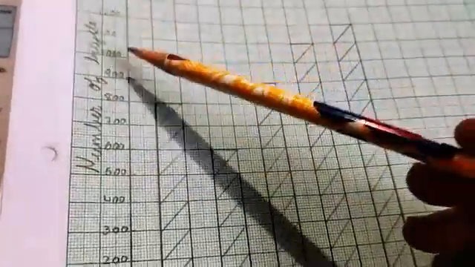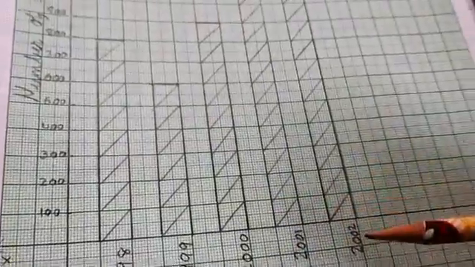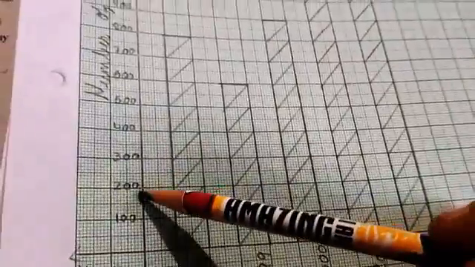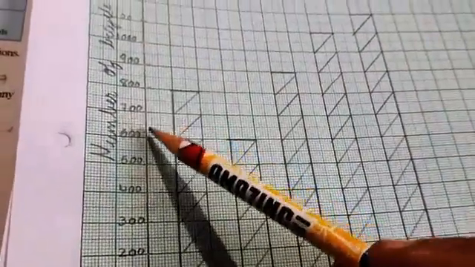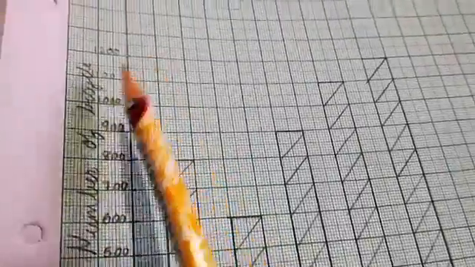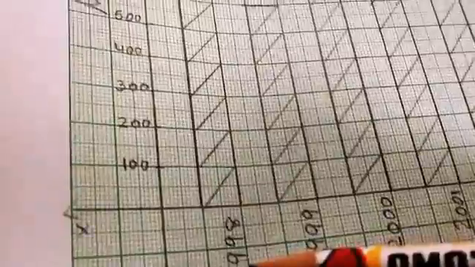So in this way you have to put the years on the x-axis and the scale on the y-axis, right? So in this way you will do it. The number of bicycles, and the years 1998, 1999, 2000, 2001 and 2002, right? So first you write 100, 200, 300, 400, 500, 600, 700, 800, 900, 1000, right? 1100 and 1200, right? After keeping 1200, you start for 1998.